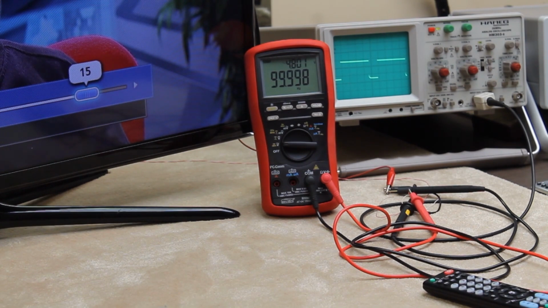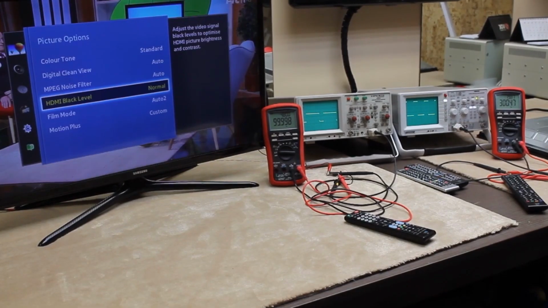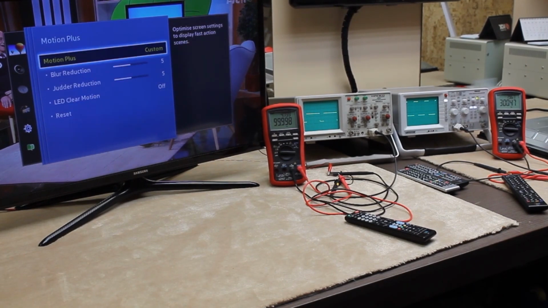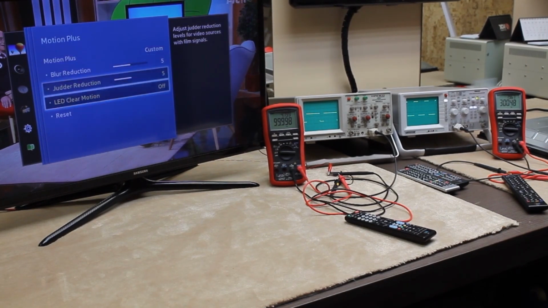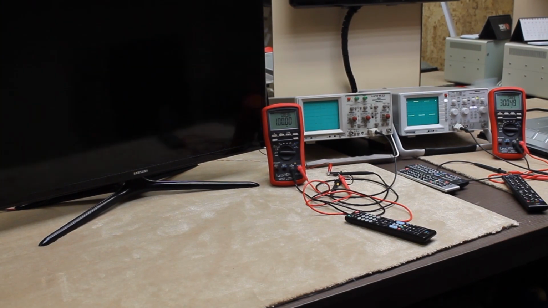On this generation of TVs, there is another setting that is a bit hidden in the submenu. Located in Picture Mode, Picture Options, Motion Plus set to Custom and LED Clear Motion. This option can be turned on or off.